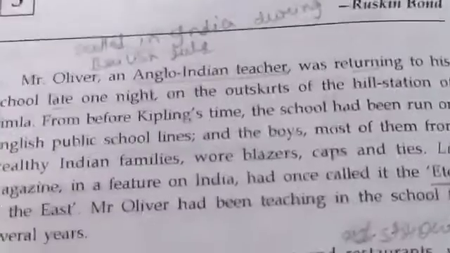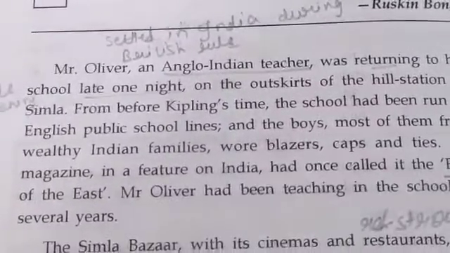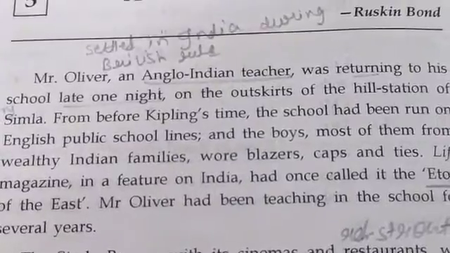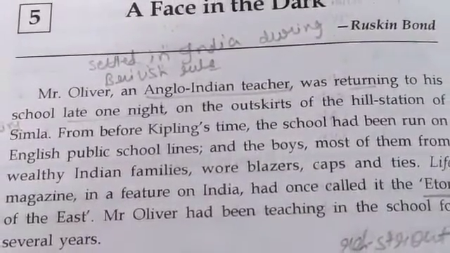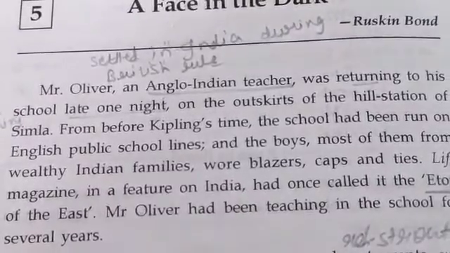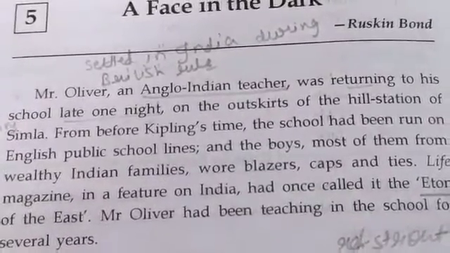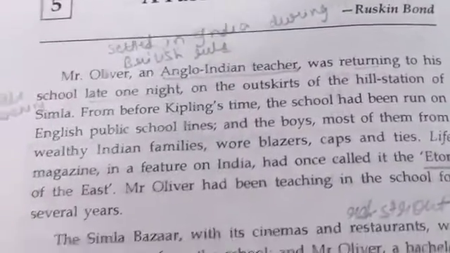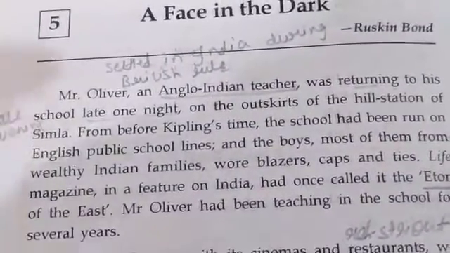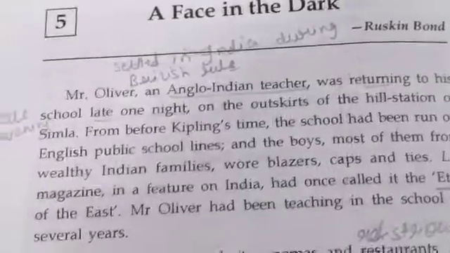From before Kipling's time, the school had been run on English public school lines, and the boys, most of them from wealthy Indian families, wore blazers, caps and ties. Life magazine, in a feature on India, had once called it the Eton of the East. Mr. Oliver had been teaching in the school for several years. Now I am going to discuss this paragraph.